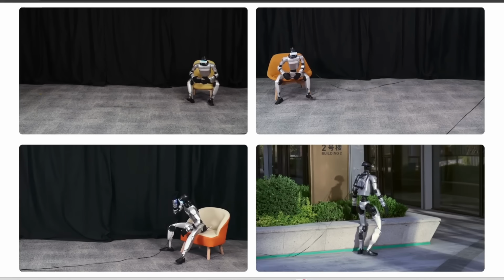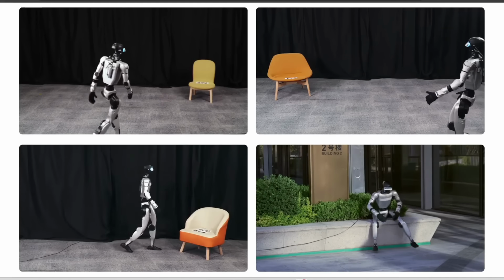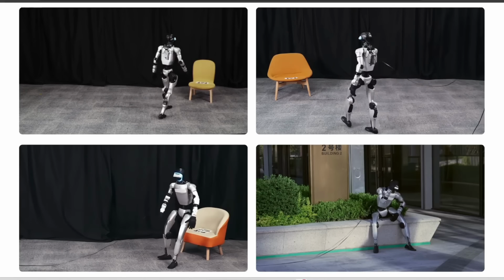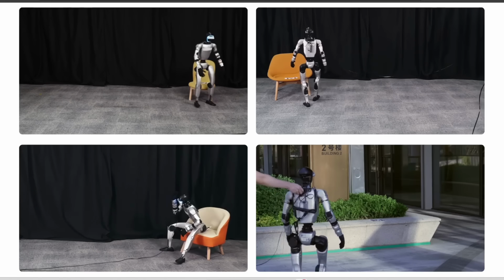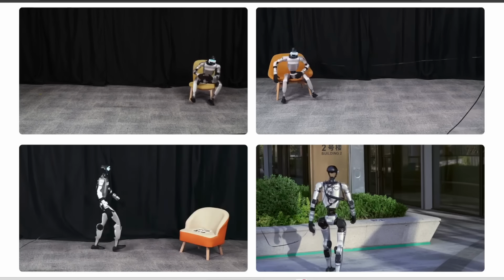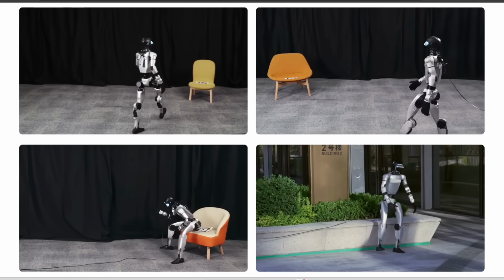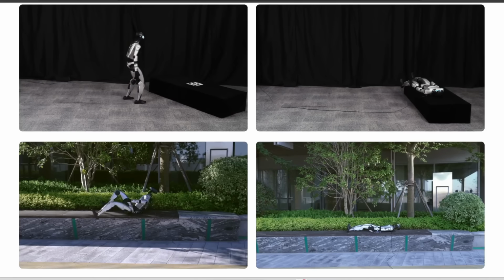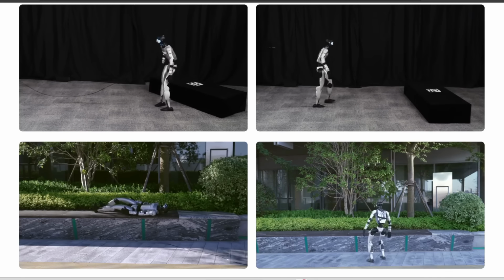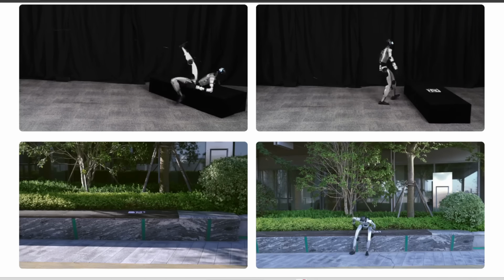And instead of carrying boxes, it can also learn how to sit down on this chair very naturally, as if it was a human doing this. This actually looks like a robot taking a break after a long day of work, which is pretty cute. Or here are some other examples of it lying down. Again, its movements are just very natural and human-like.